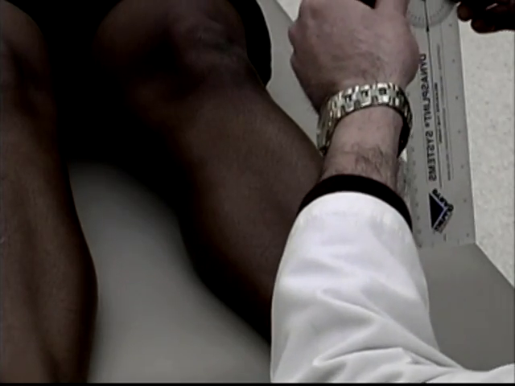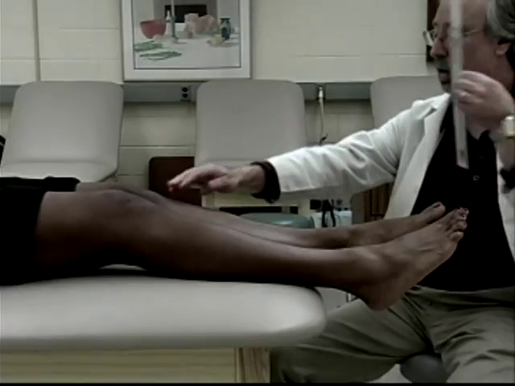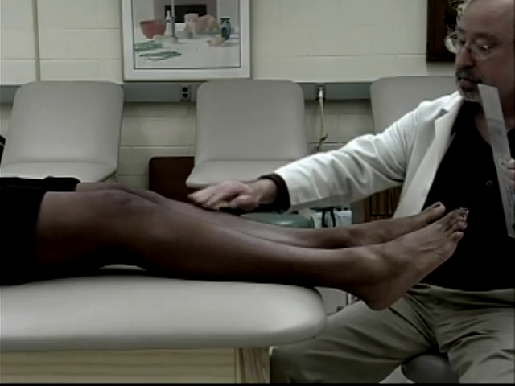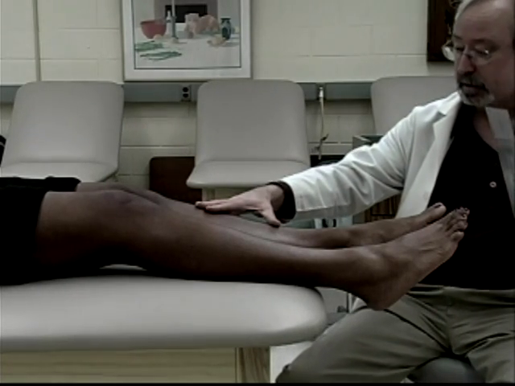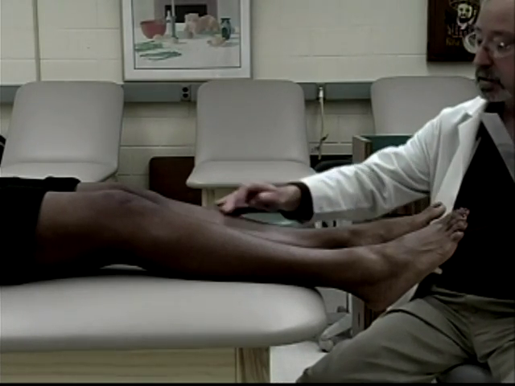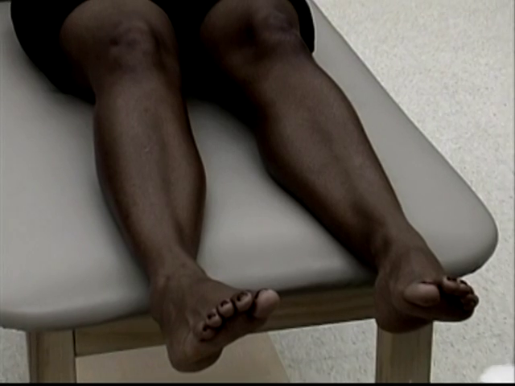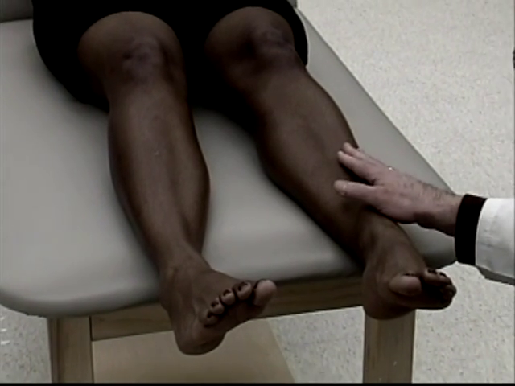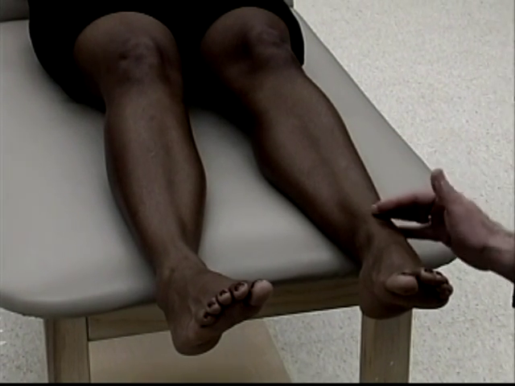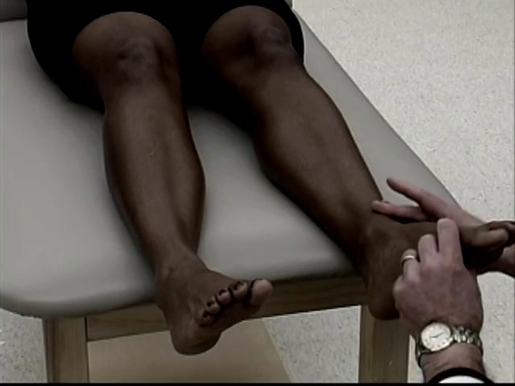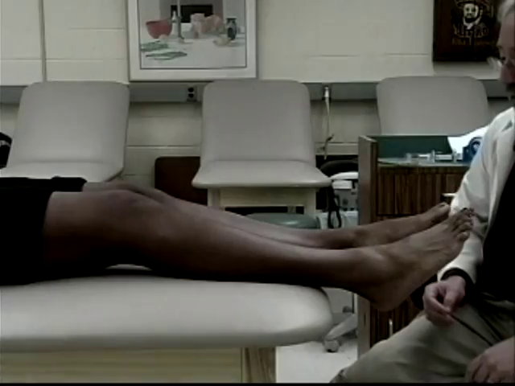In this case, we read 2 to 3 degrees, and we can see a very gentle, mild bowing, certainly within normal limits. Higher degrees of bowing or tibial varum would influence foot position, and we would expect to see, for higher degrees of tibial varum, compensatory subtalar joint pronation and foot pronation.